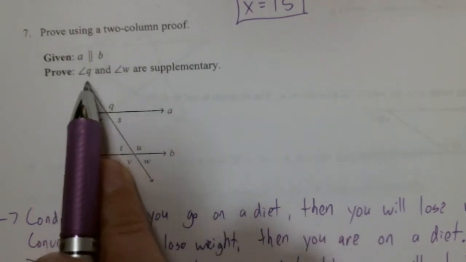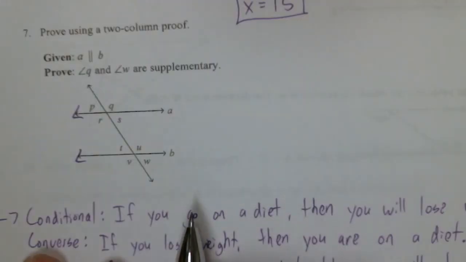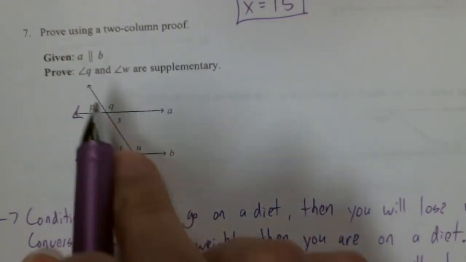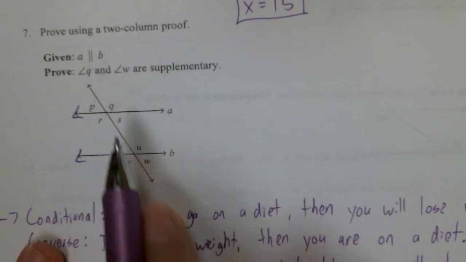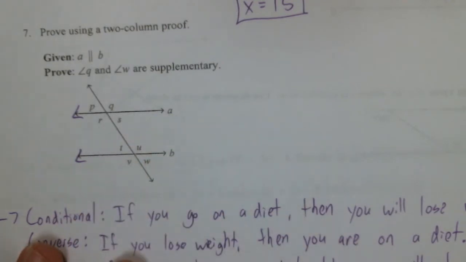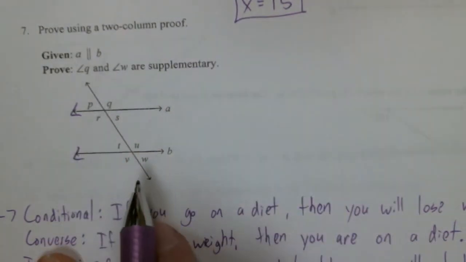So they're asking us, why are Q and W supplementary? If lines A and B are parallel, so this is all the same side, alternate interior angle stuff, why are Q and W supplementary? And no, unfortunately, you can't just use Mr. Manise's little trick and say, oh, well, Q is big and W is little. Mr. Manise taught us that one big and one little equal 180. That's not going to cut it in the proof, although that is correct. You've got to find a path.